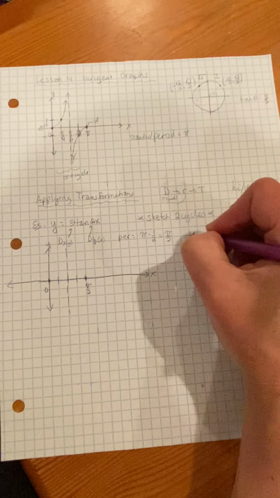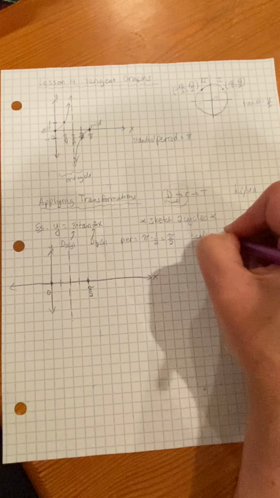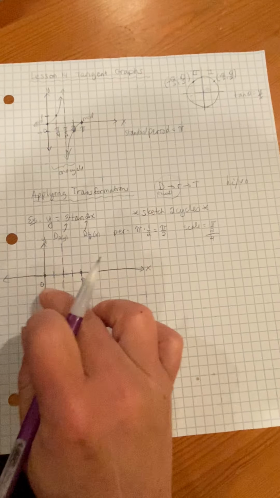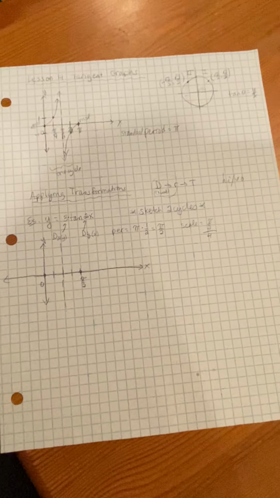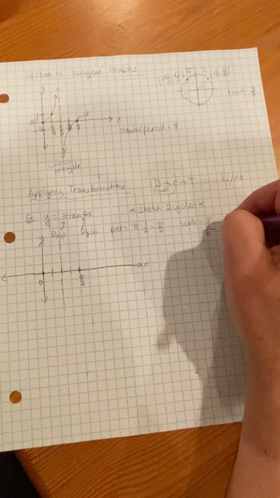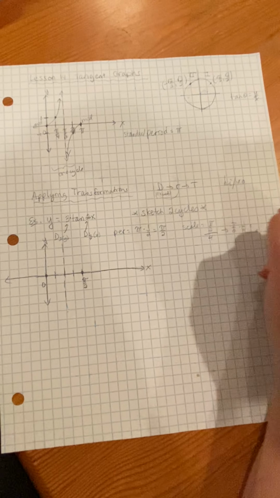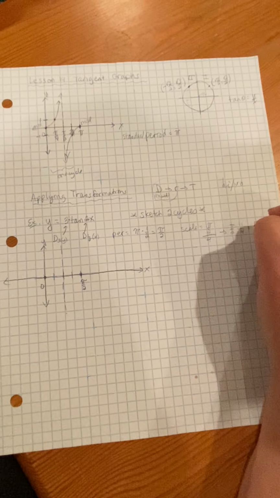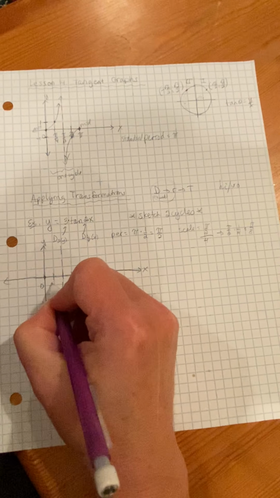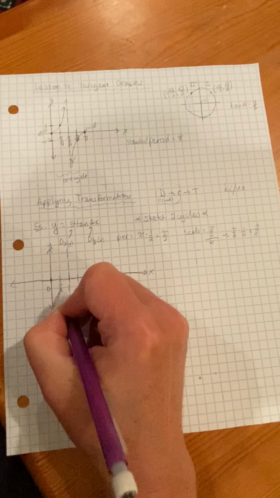So what does that mean about my scale? I still take my period and divide it by 4. It's all 4 equal intervals. I am going to take that pi over 2 and multiply it by 1/4, because that's what dividing by 4 is the same as, so it's going to be pi over 8. So now I know that every box here is pi over 8, so 0, then 1 pi over 8.